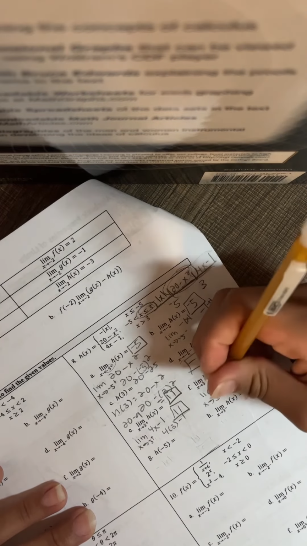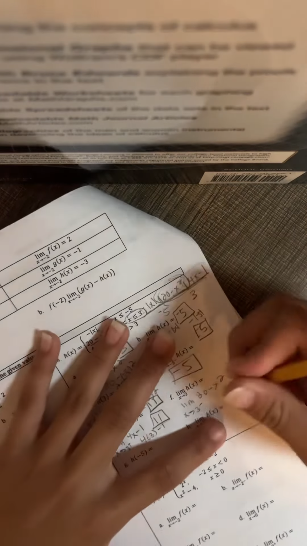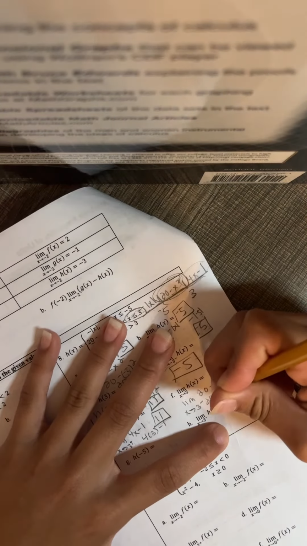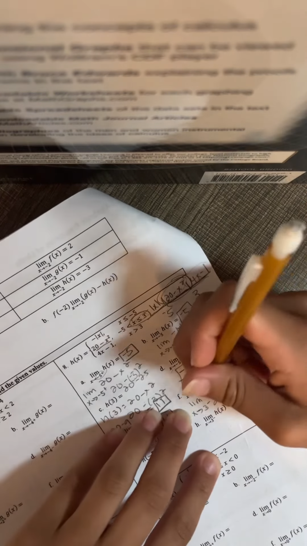To see if the limit of h of x as x approaches 3 exists, we need to find if it's the same number as it approaches from the left and from the right. We already found it from the right, so now we just need to check the limit of h of x as x approaches 3 from the left, which would be 20 minus x squared, which is 20 minus 9, equal to 11. So since it's the same value from the left and from the right, the limit of h of x as x approaches 3 is equal to 11.